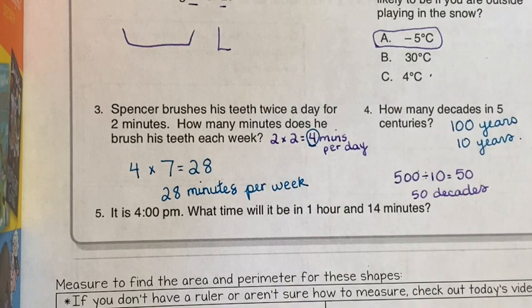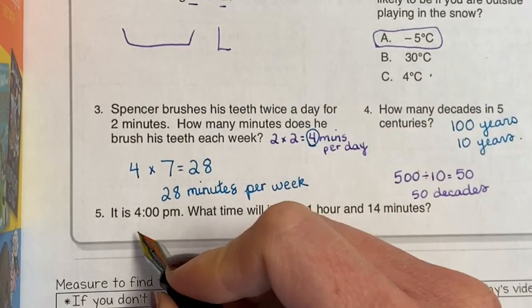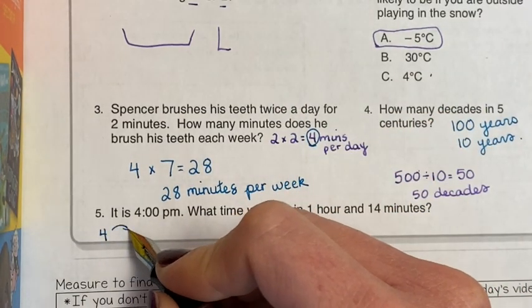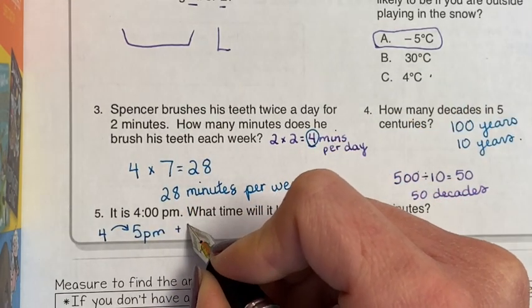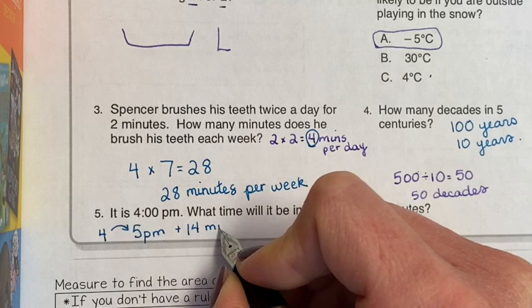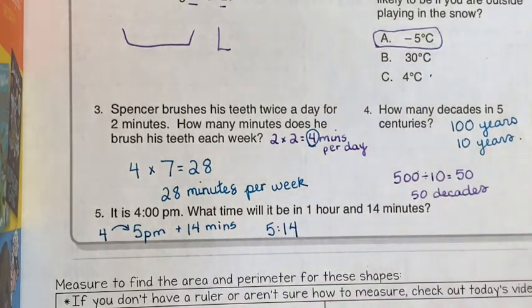Okay, it's 4:00 p.m. What time will it be in 1 hour and 14 minutes? So we count up from 4 to 5 p.m. and then we count up 14 minutes. So 5:14, because we're starting right from 5 p.m., 5:14.